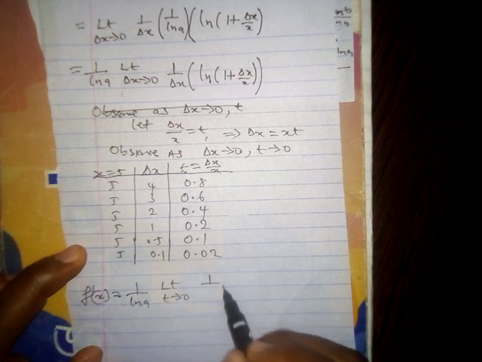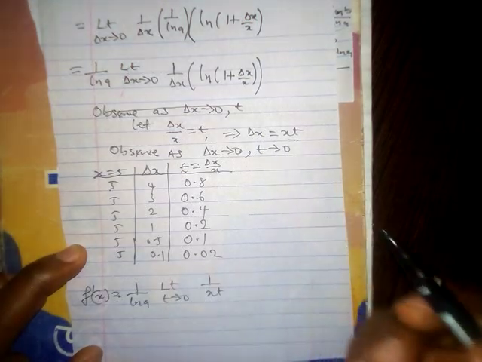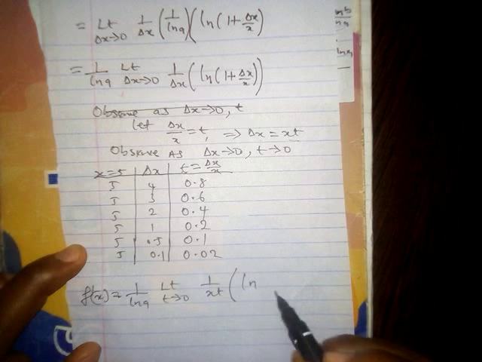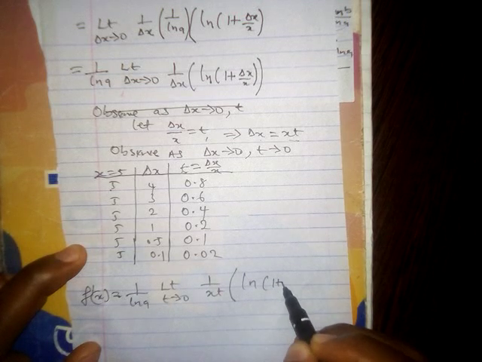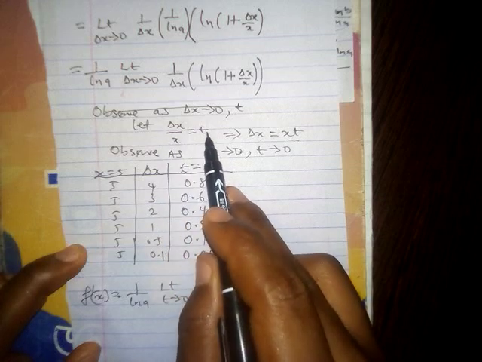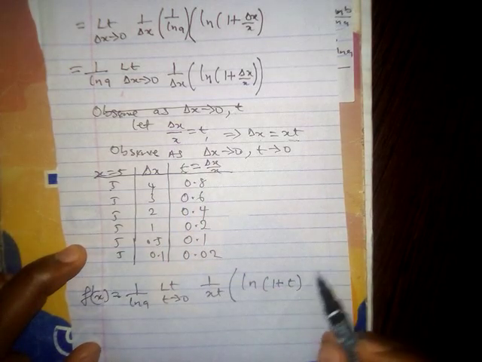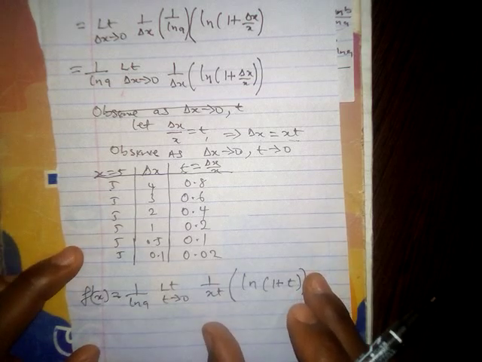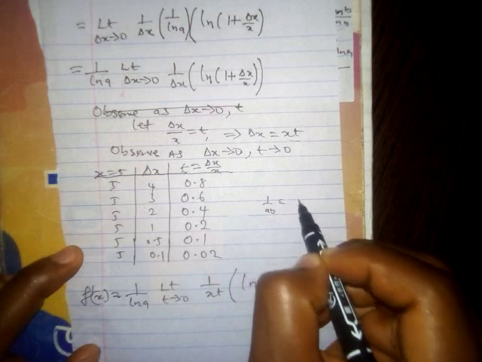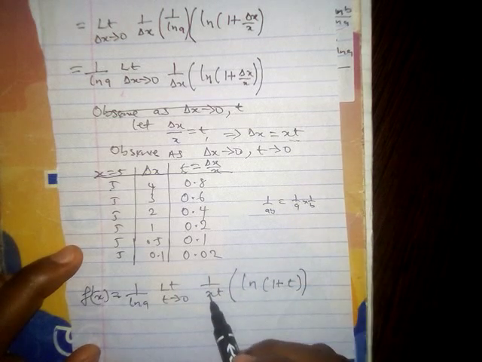So this will now be 1 over what? Xt. Remember when we say our change of x is Xt, multiplied by the ln of 1 plus t. Change of x over x becomes t. Now, we also recall that if we have 1 over ab, this is the same as saying 1 over a times 1 over b. So we'll do that here.